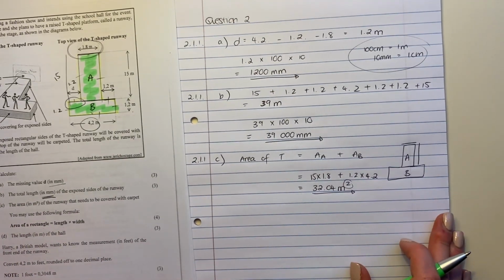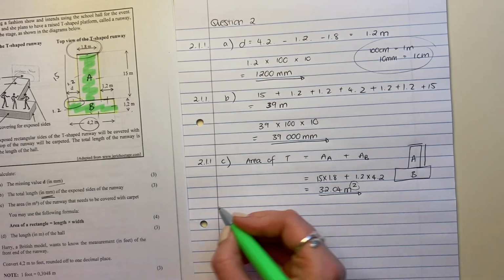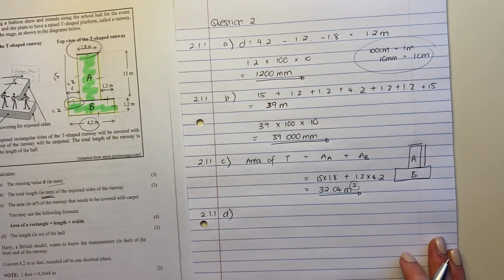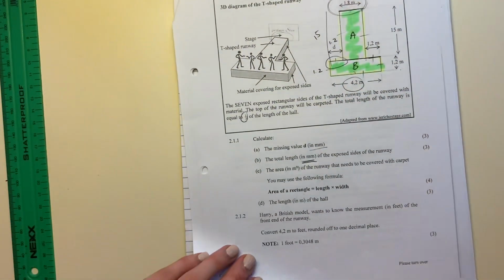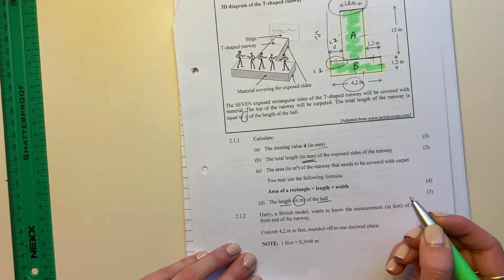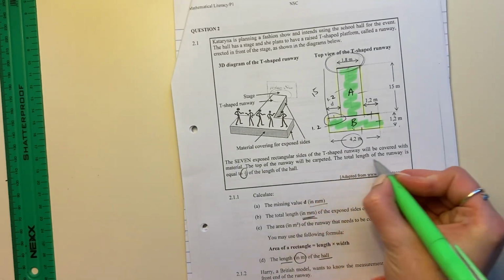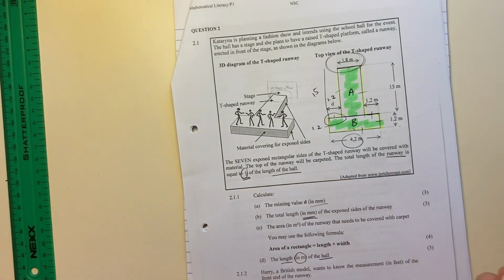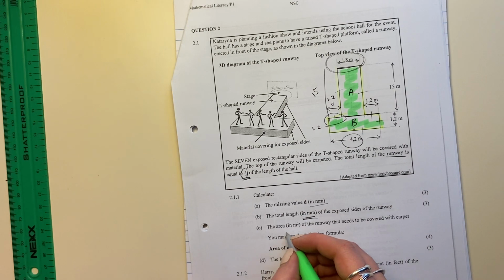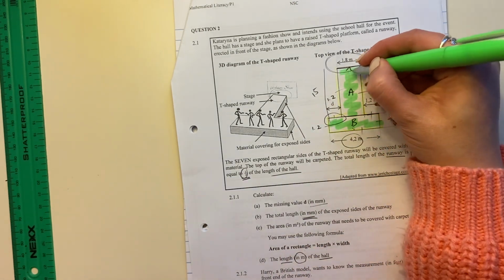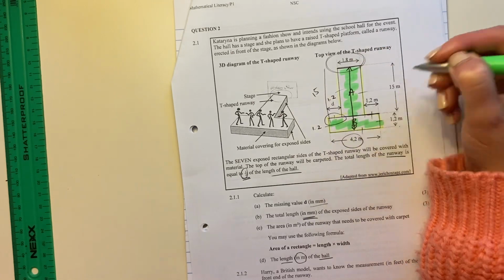Okay, let me just make sure that you can always see me. So 2.1.1, and we are looking at D. Let's see what it says here. It says, what is the length in meters of the hall? Now it told us that the total length of the runway is 1/3 of the length of the hall. So now we've worked out the area of the runway, but we can look at the length of the runway by looking at that value there.